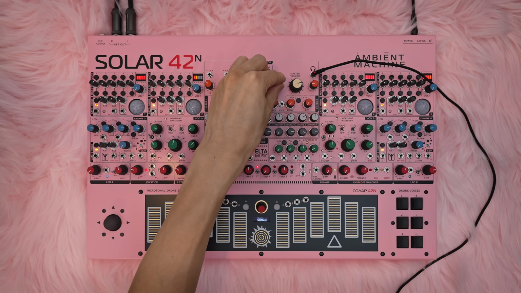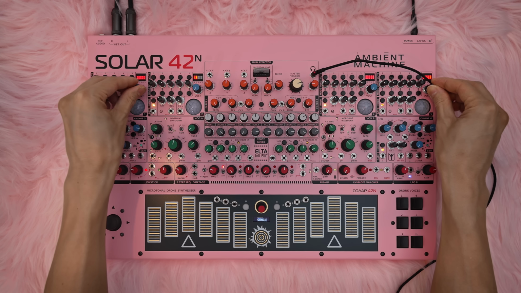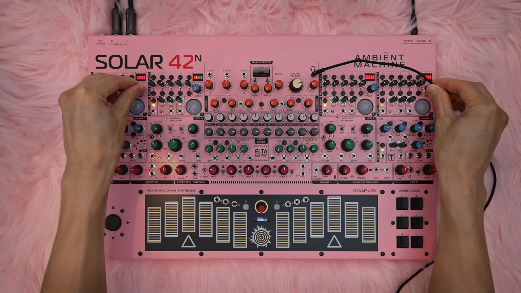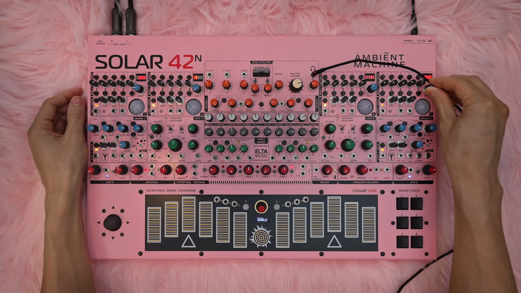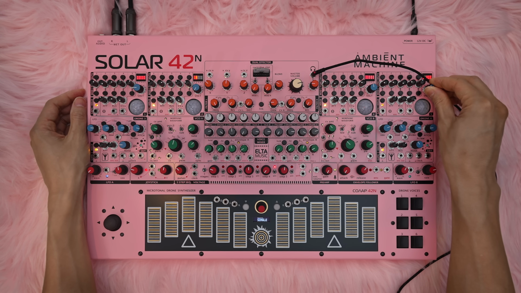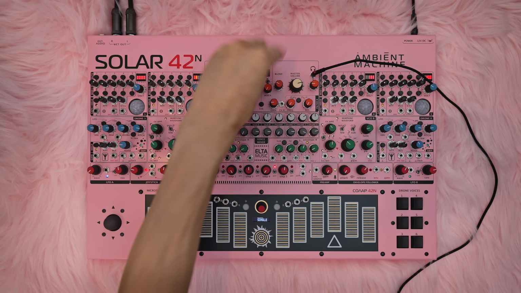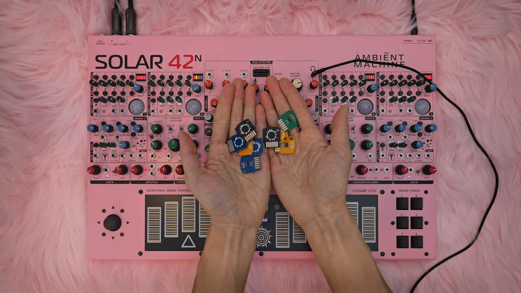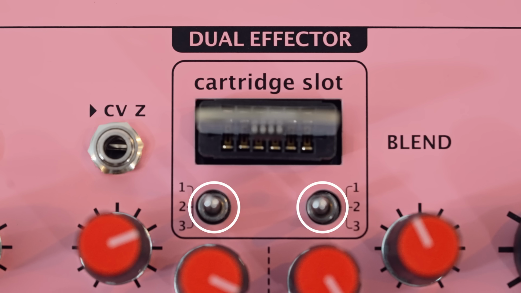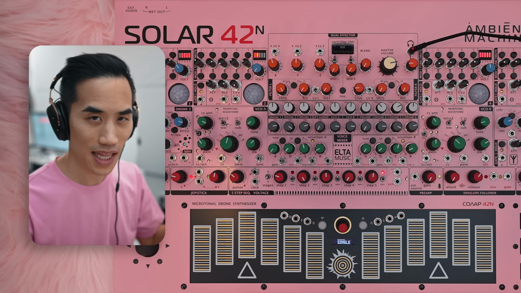Blend in some reverb. Yeah, you're hearing all of this go into this infinity card. There are 13 of these effects cards, and each card has 3 effects. So you flip these switches to choose which effect you want on each stereo channel. You can have a different one left and right.